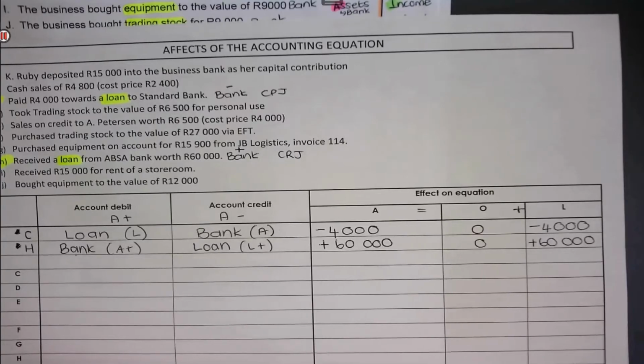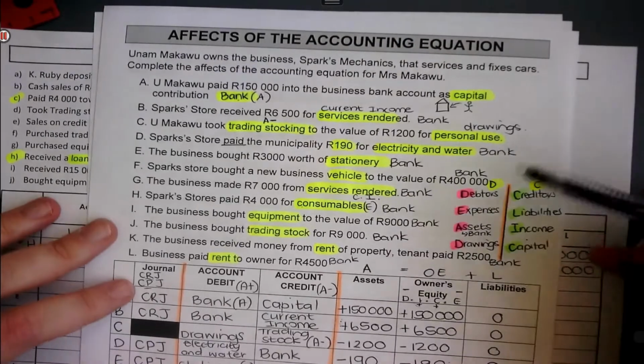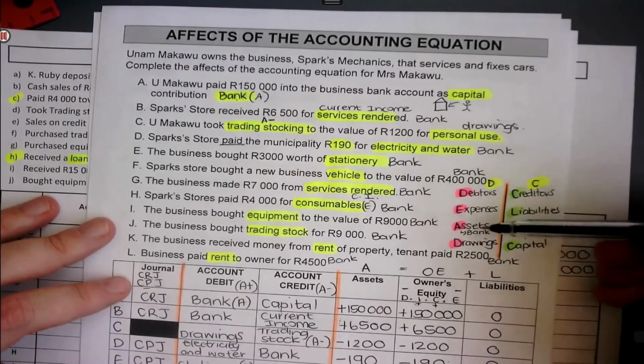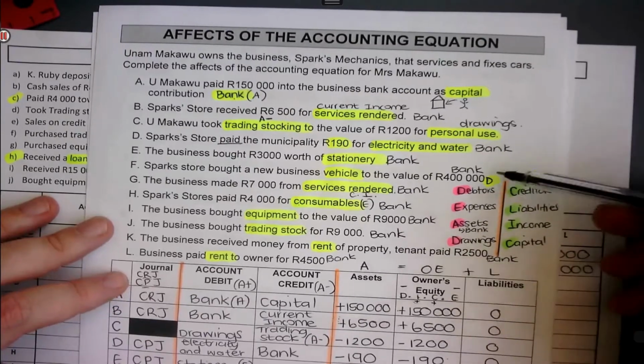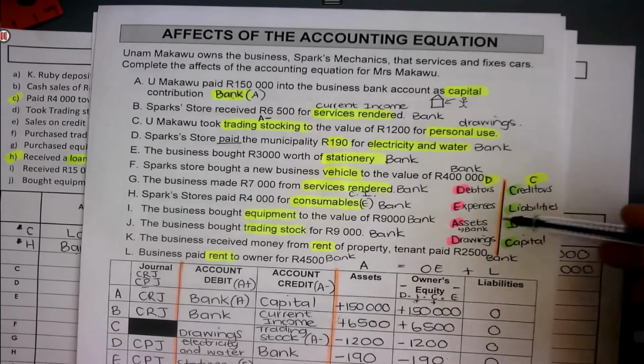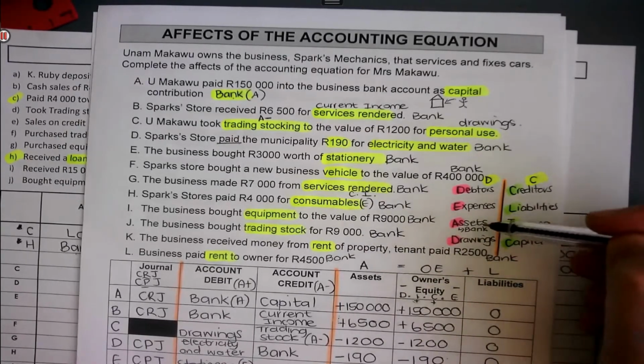So just to quickly recap, when doing effects of the accounting equation, just make sure that you jot down DEAD CLIC so that you know that your debtors, expenses, assets, and drawings go on the debit side, or increase on the debit side, I should say. Your creditors, liabilities, income, and capital increase on the credit side. The most important asset you'll have to know is bank, and then identify what is happening to your bank.